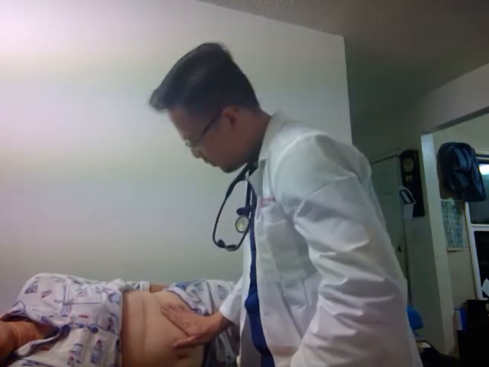So there is no change in the tympani sound. So I believe she doesn't have any fluid or mass or anything. I see that in the tympani sound. So okay, she's negative for the fluid sheet. She doesn't have anything for that. And now we check for the Murphy sign.